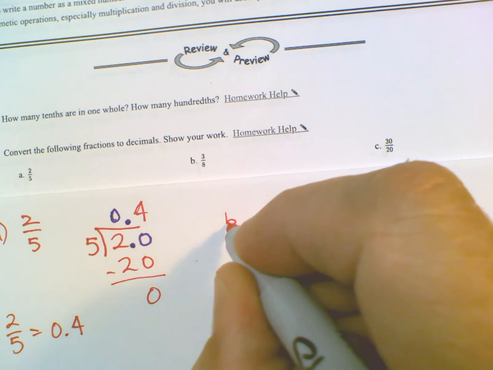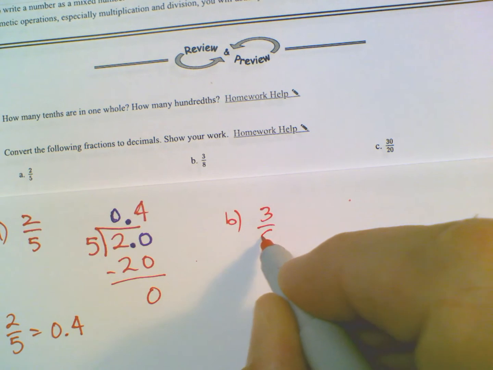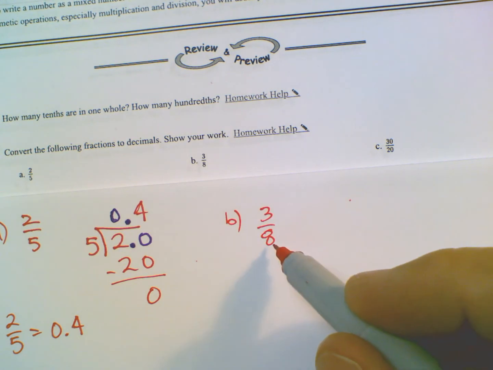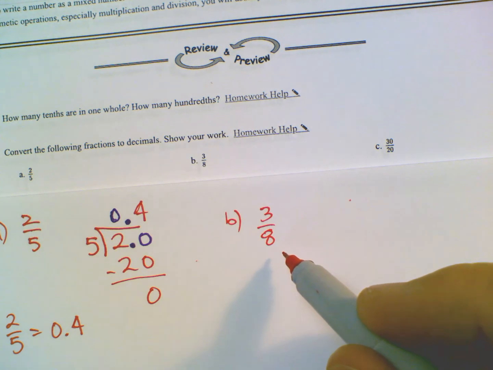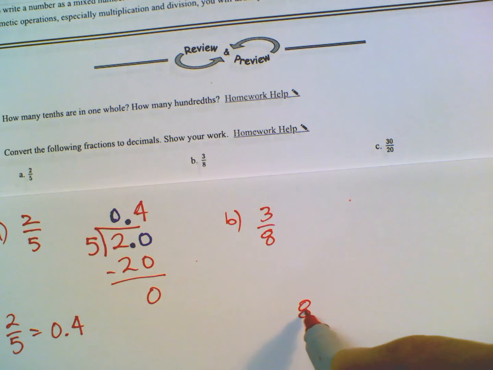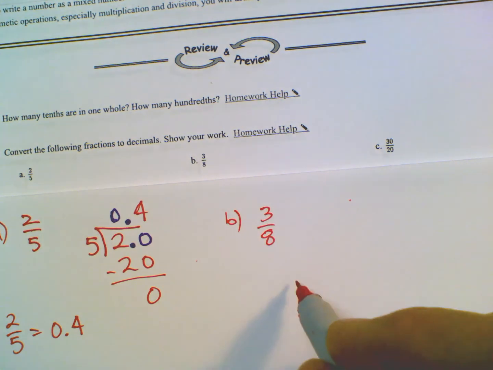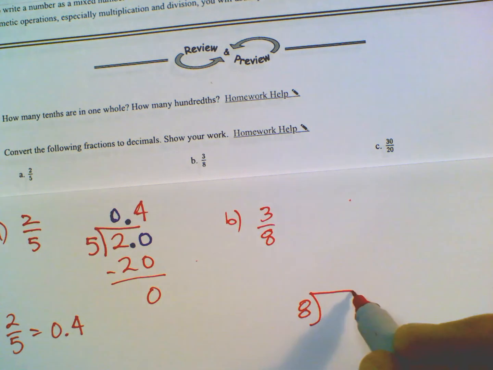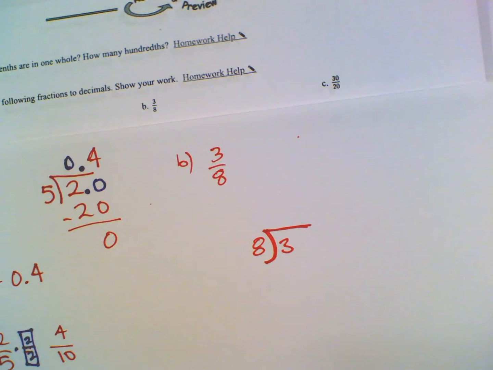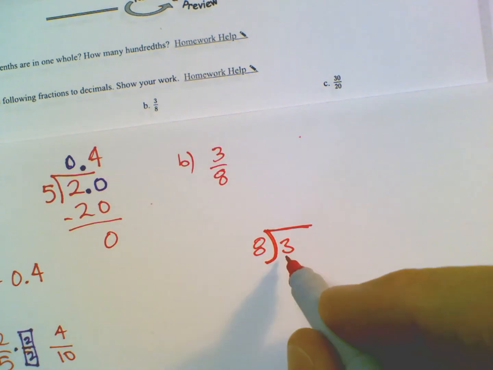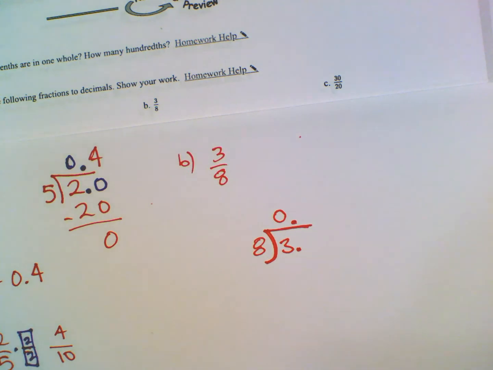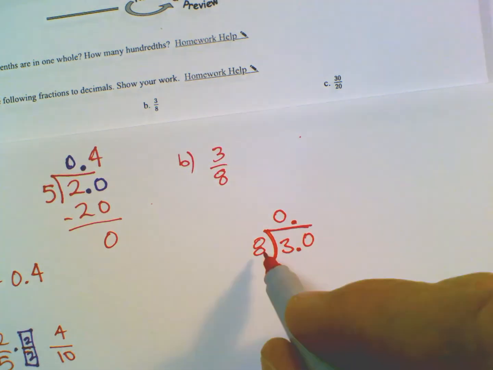So B, on the other hand, is 3/8. I can't convert that to a tenth. I can't convert it to a hundredth either. 8 doesn't go into 100 evenly. So I'm going to, at this point, go ahead and do the long division. So it's 3 divided by 8, right? That's what that's saying. So does it divide? Nope. Put a 0. Then we kind of get to our decimal places. We got to add another 0 in here.